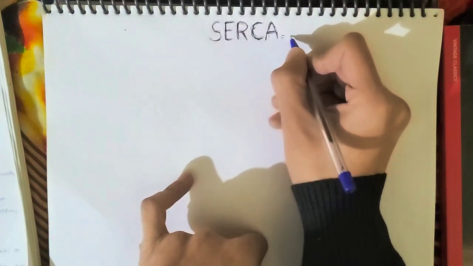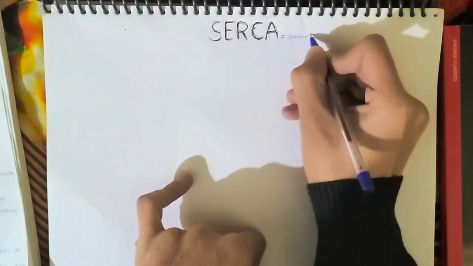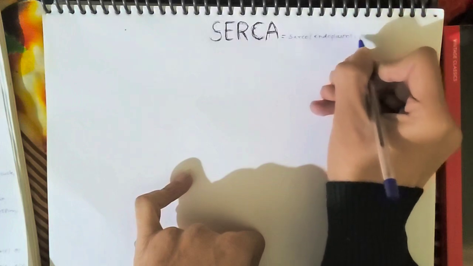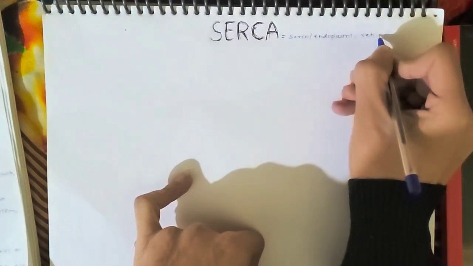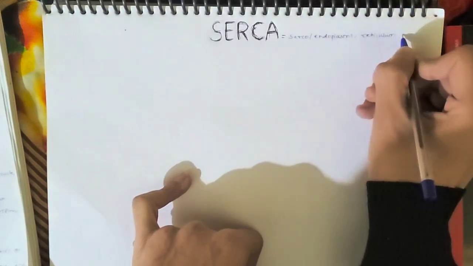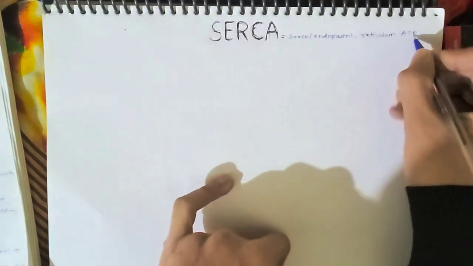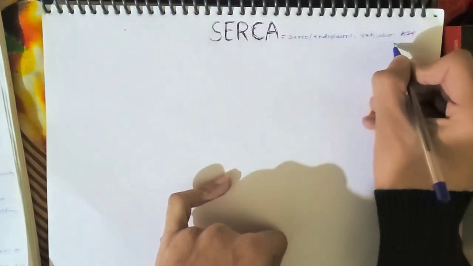So SERCA stands for sarcoendoplasmic reticulum ATPase, calcium ATPase.